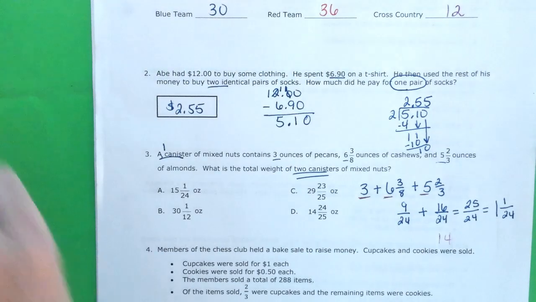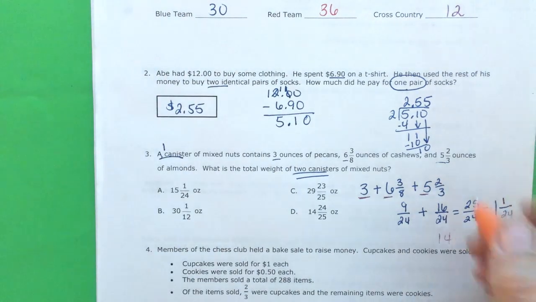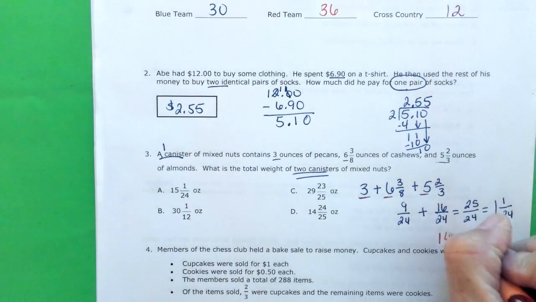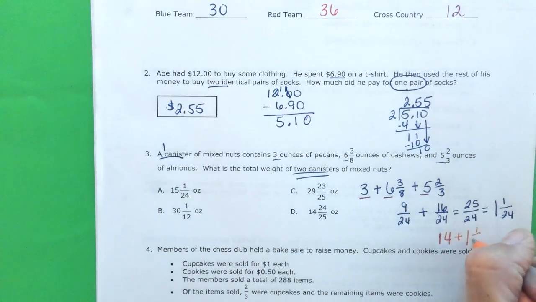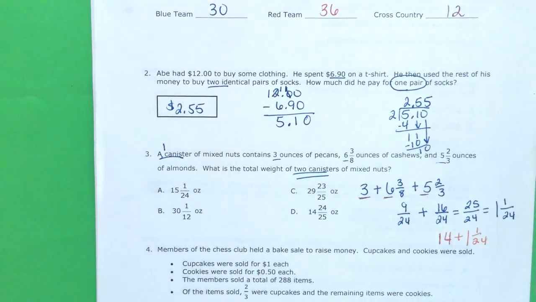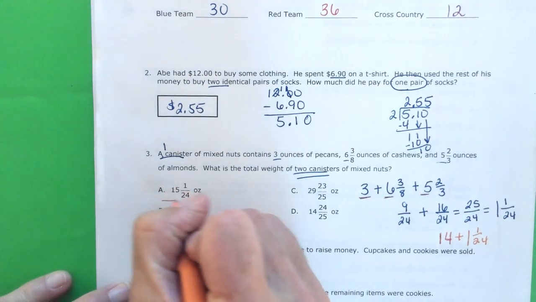Oh, I'm out of ink. Let me try another color. Let's try orange. A little bit better.